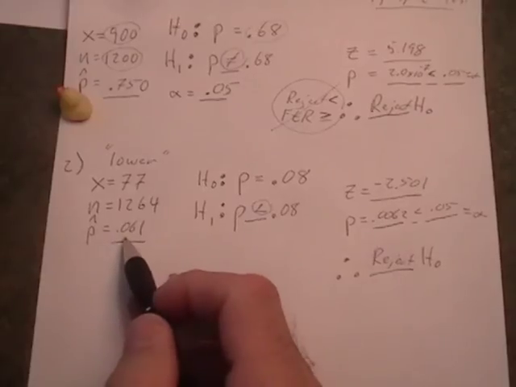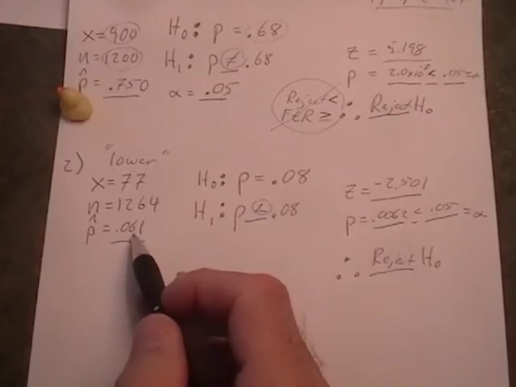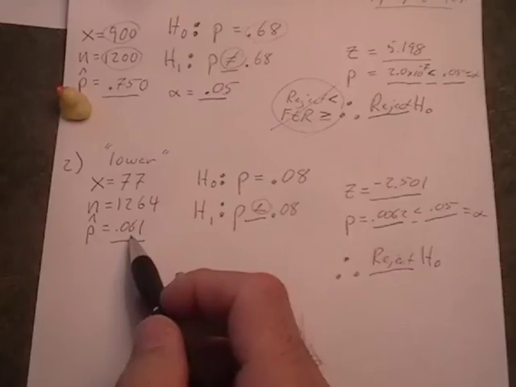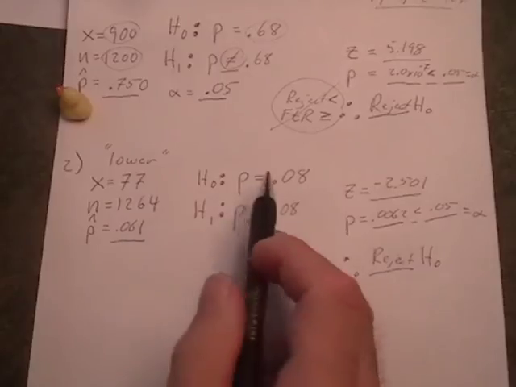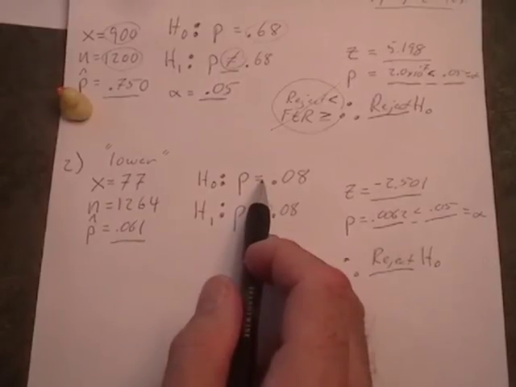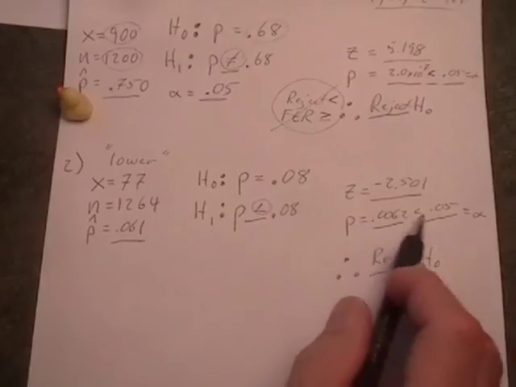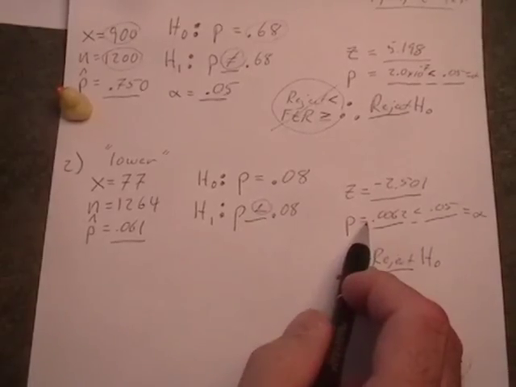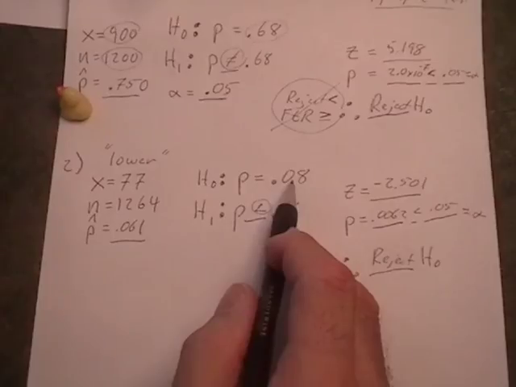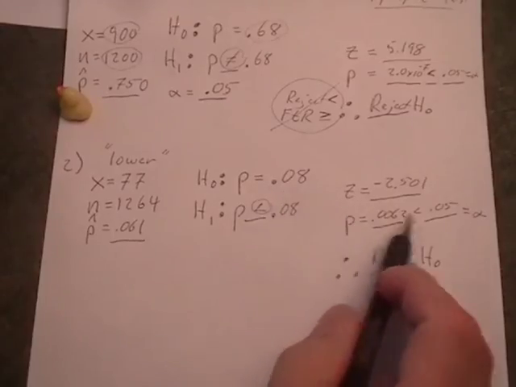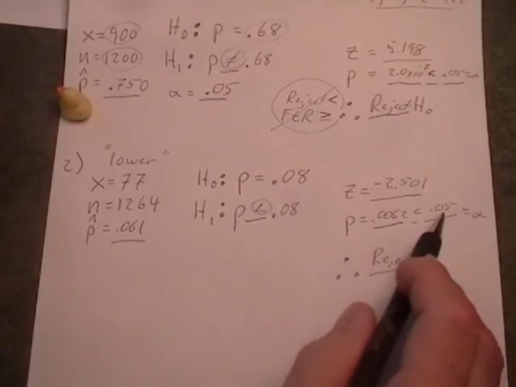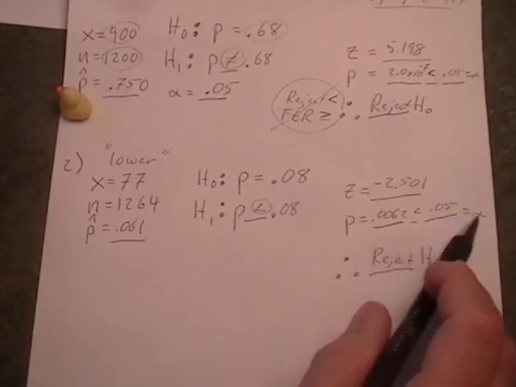My sample showed that only 6.1% had the property. Now that was lower. Was it so low that it was better to give up on this claim? That all depends on whether p is less than alpha. You don't like to give up on claims unless the claim is just very unlikely. What counts as very unlikely is whatever you set alpha to equal.